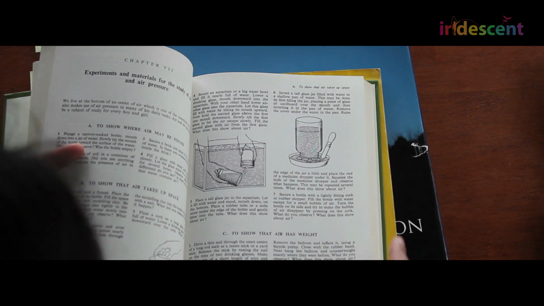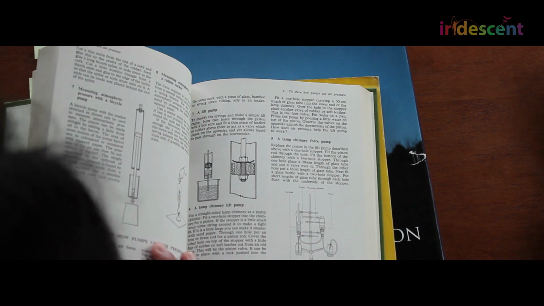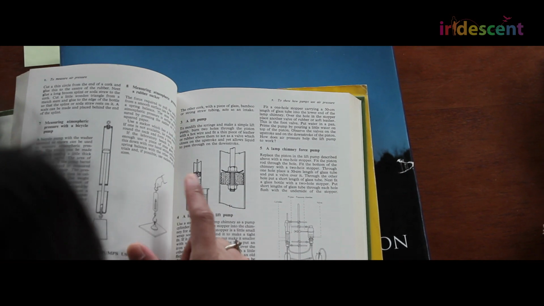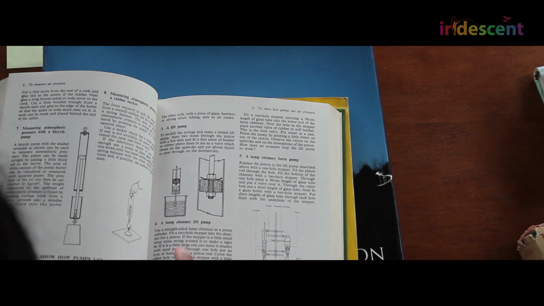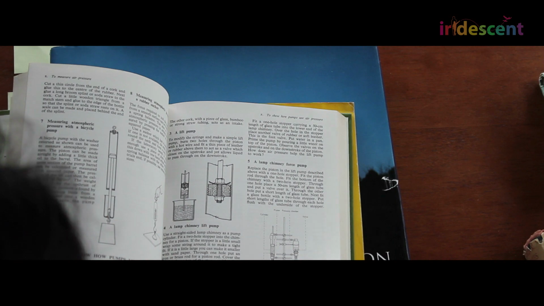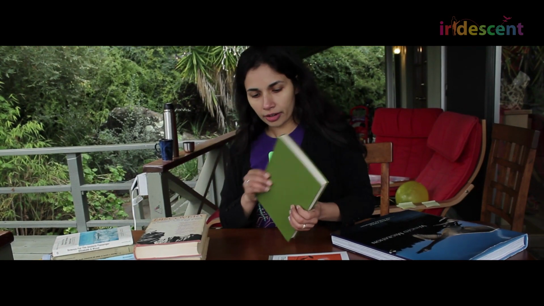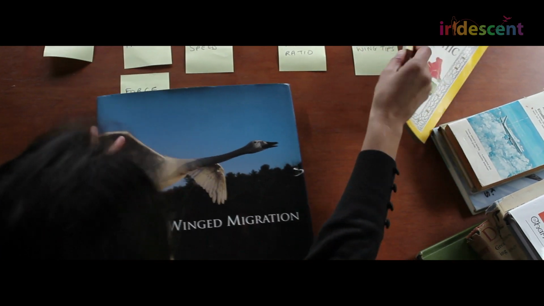It's all stuff that you can use around the house, like old tin cans and nails, but the experiments are actually pretty sophisticated. So this one, you actually make a lamp chimney lift pump. So this is all using stuff that you find around the house. So I would highly recommend just going through this book, and you get a lot of ideas for the experiments.